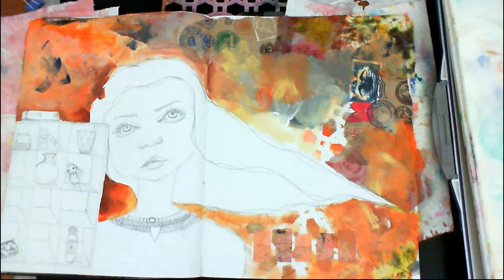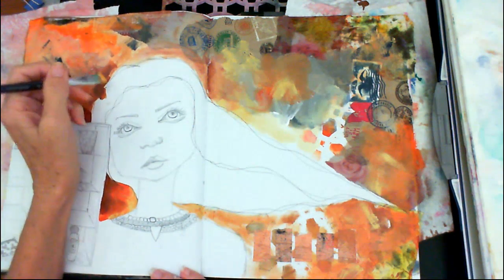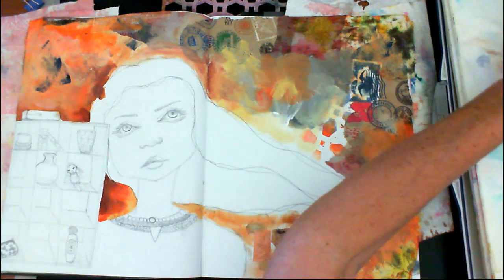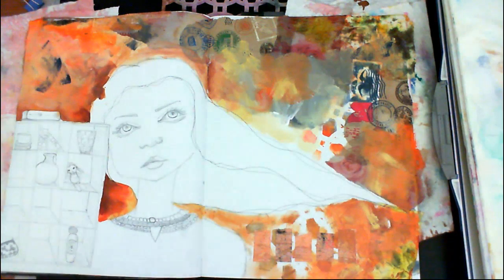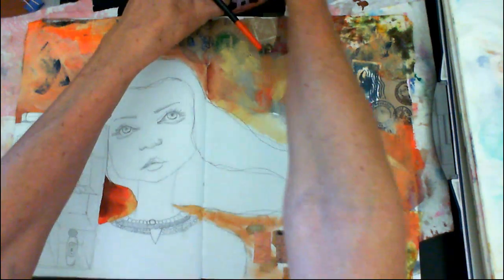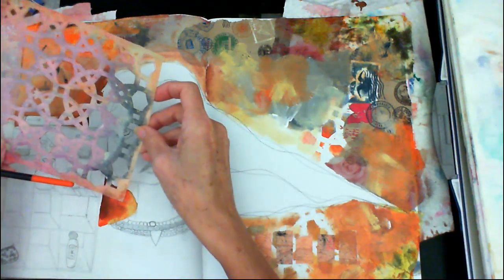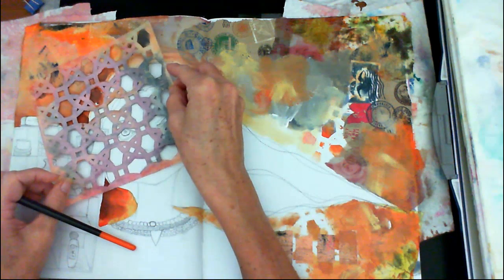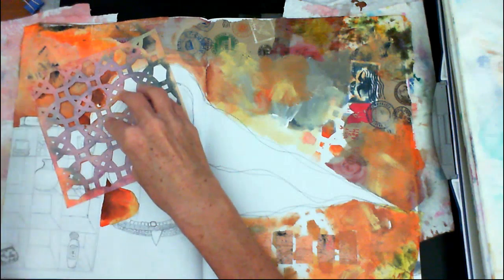And then for this area here, I think I'm going to go into some of this burnt sienna. And I'm just going to get my stencil back out and see if I can figure out. I think that was made by something along the lines of that, or close to anyway.